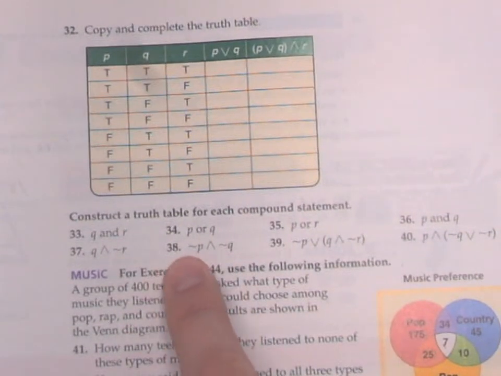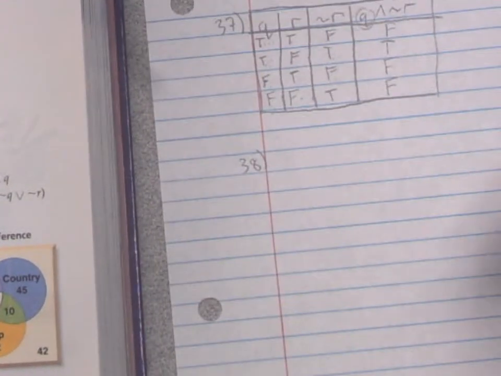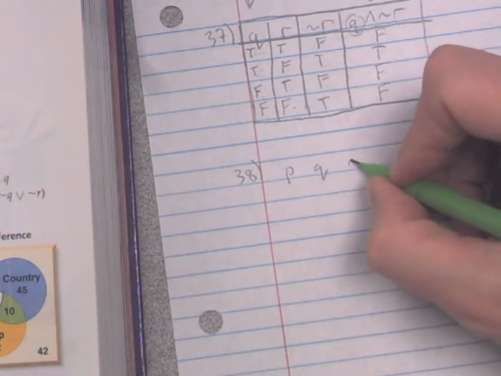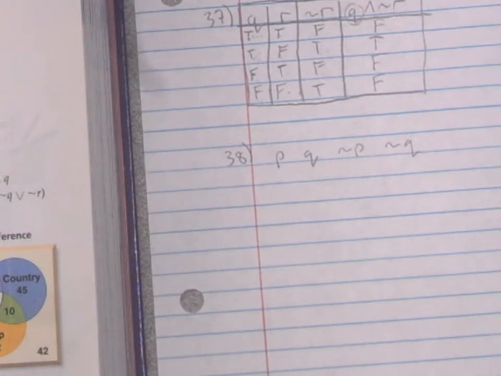Okay, so when you look at 38, this is the statement we're trying to do. It's not P and not Q. Okay, so I know I'm using P's and Q's here. So my two variables that I'm using are P and Q. Okay, I know I need a not P column. I know I need a not Q column. And then the final column is going to be not P and not Q.